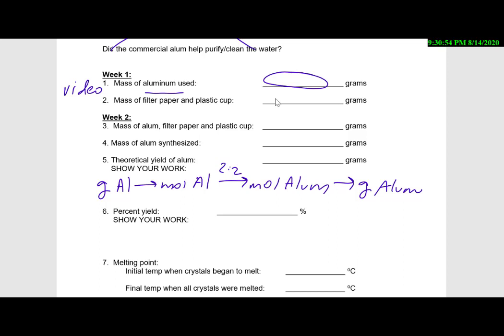You'll also be given the mass of an empty filter paper and cup, and then also the alum filter paper and cup so that you can subtract. So you'll subtract these two to find how much alum you actually made. This will be your actual yield.